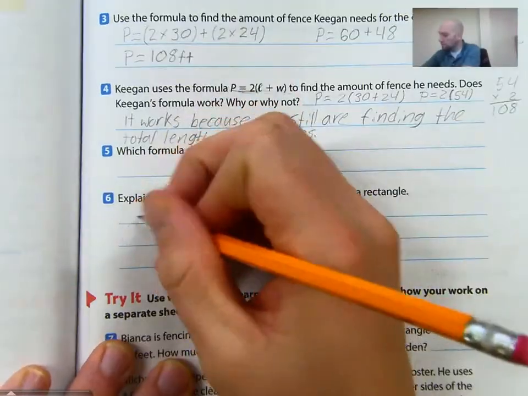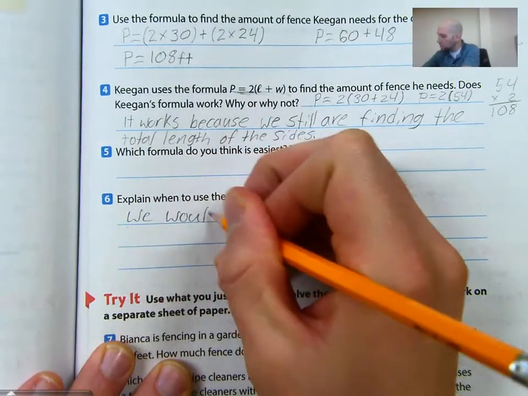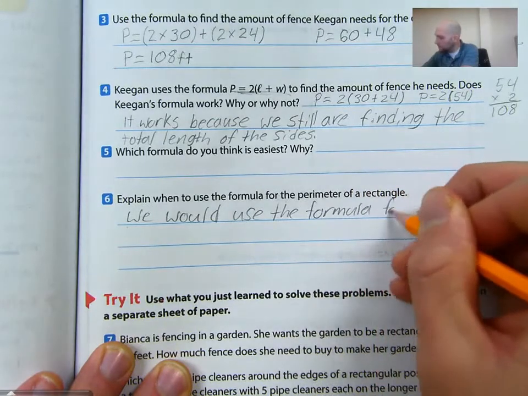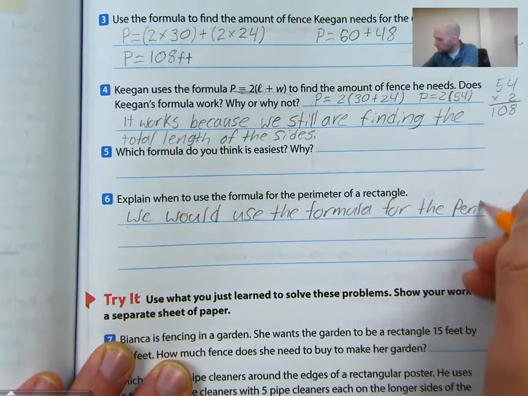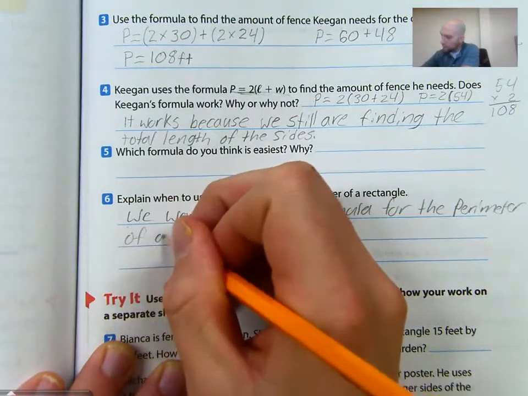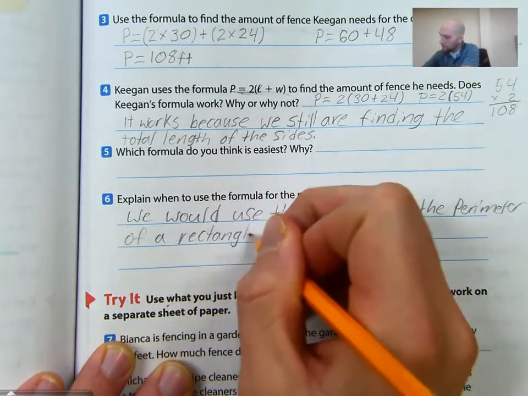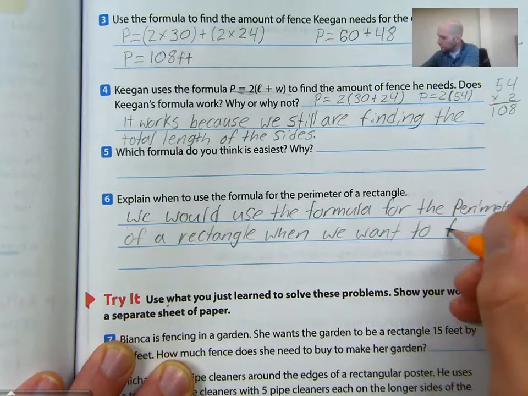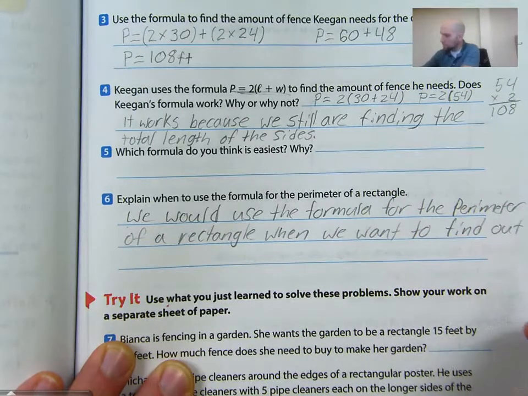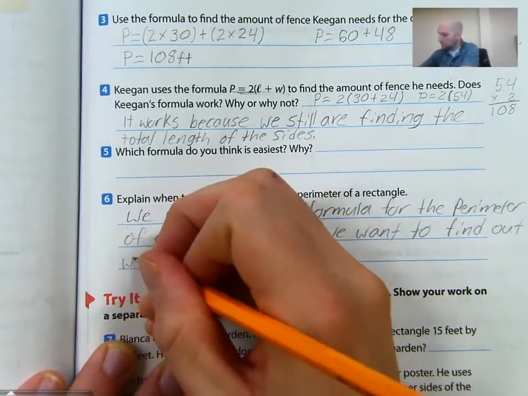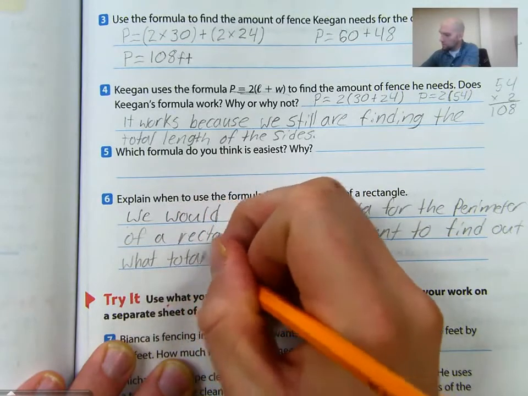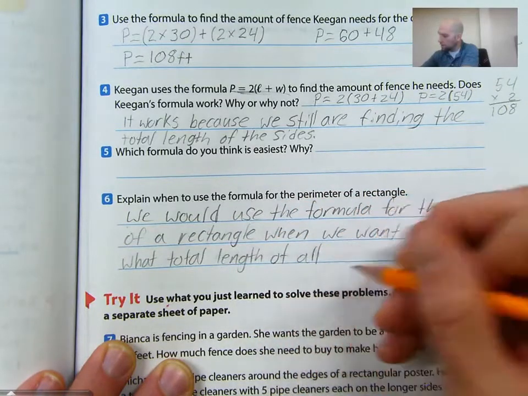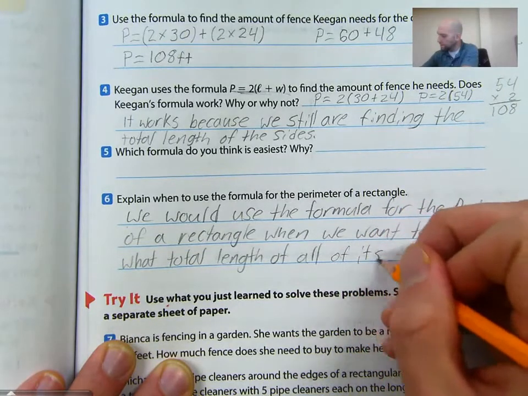Well, we would use the formula for the perimeter of a rectangle when we want to find out what the total length of all of its sides are.